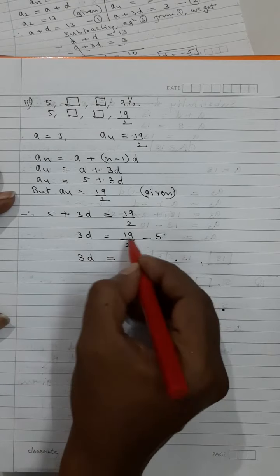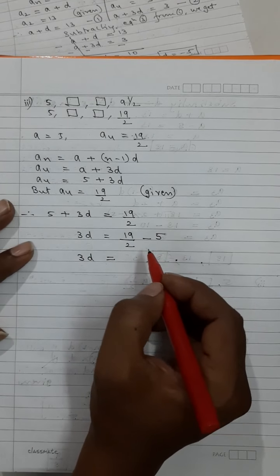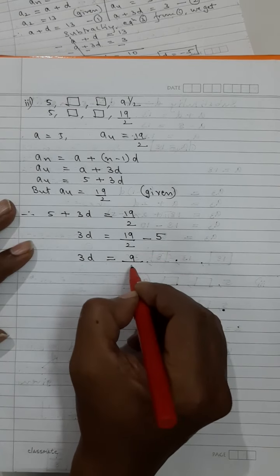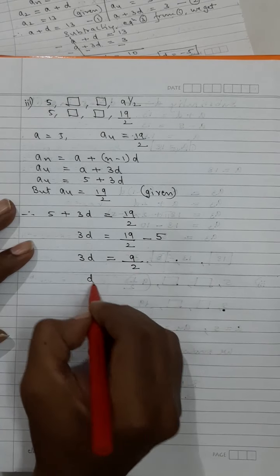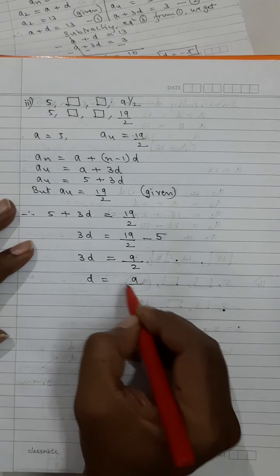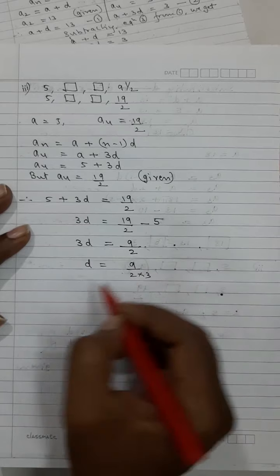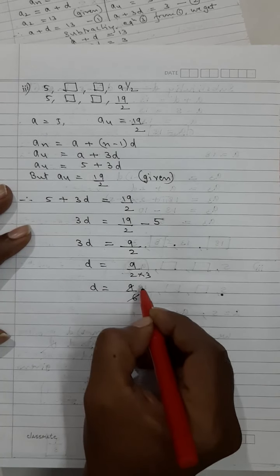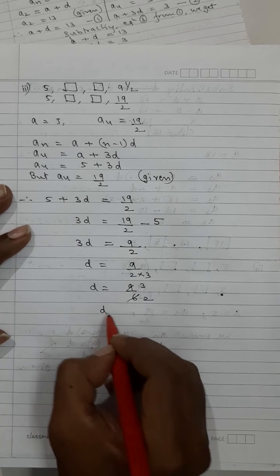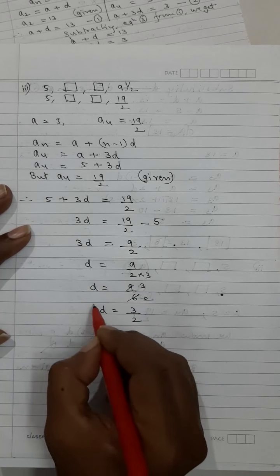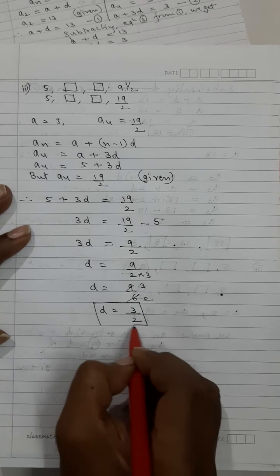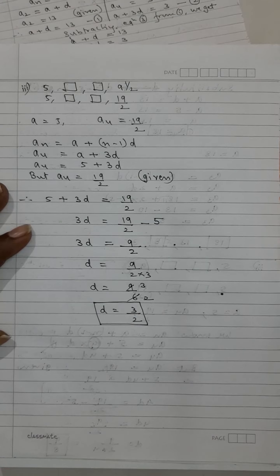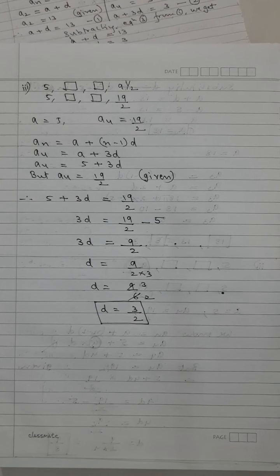That is 19 minus 10, 9 upon 2, and d is equal to 9 upon 2 into 3 will go over there. So d is equal to 9 upon 6. 3 3s are, 3 2s are. This is also still not very convenient. Let us hope it is coming right.